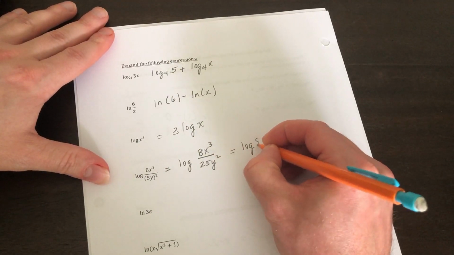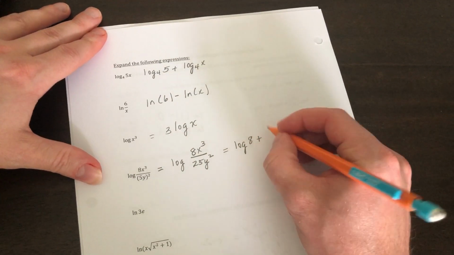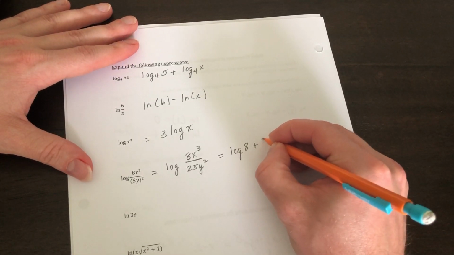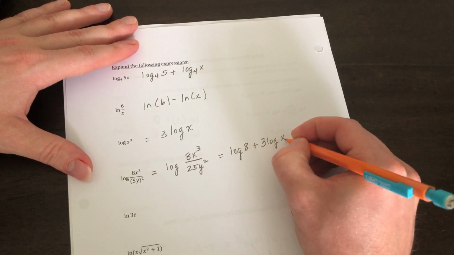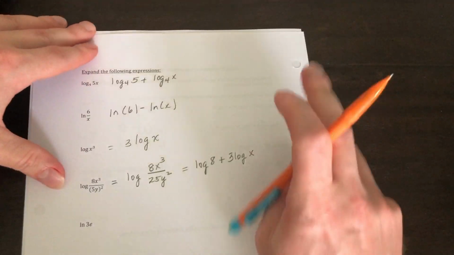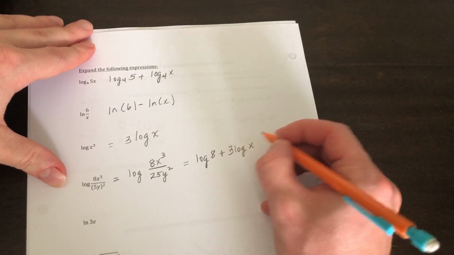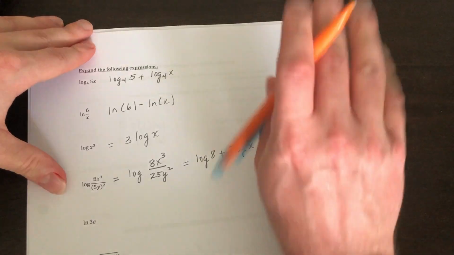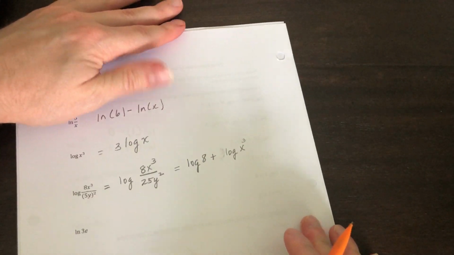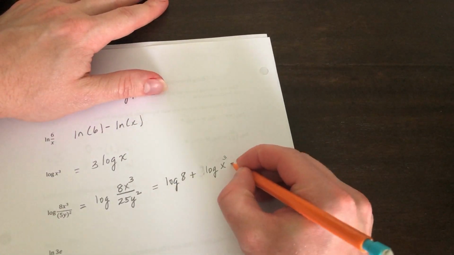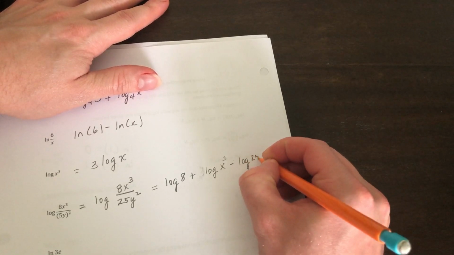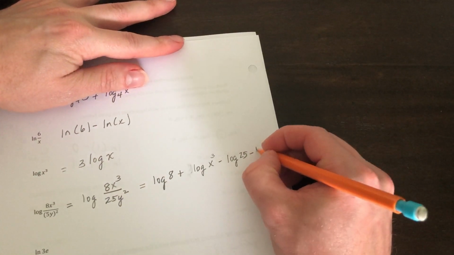So log of 8 plus, let's see, 3 log of x. Where did I get the 3 from? This would theoretically have been an x cubed, so I'm going to drop it in front like that. I'm not going to skip that step for right now. Sorry, we'll go back and do another step. Minus, since the 25 is on the bottom, it's minus log of 25. And then minus log of y squared.